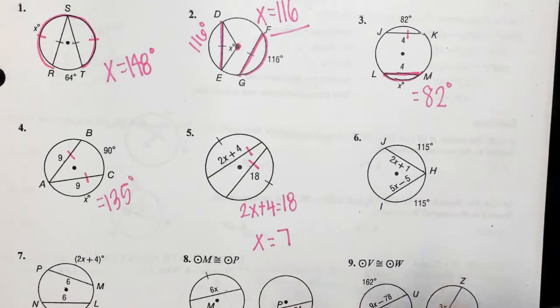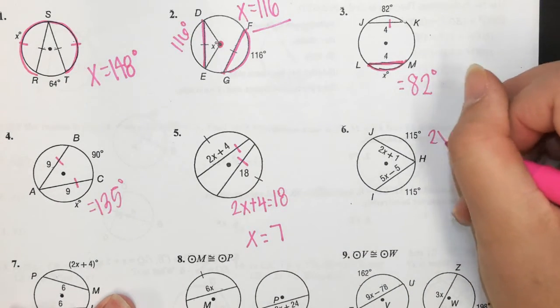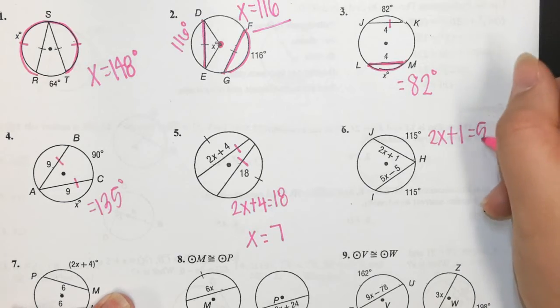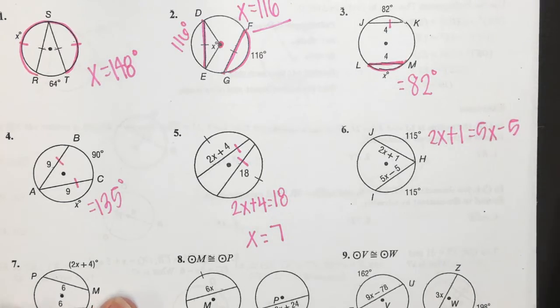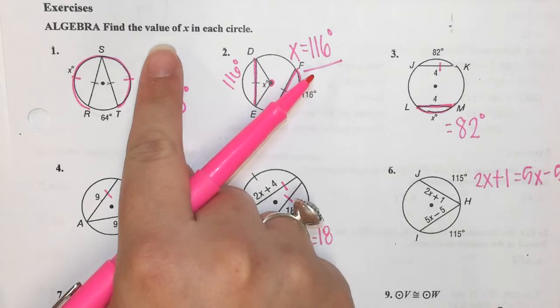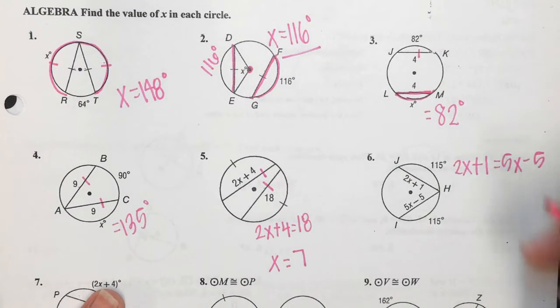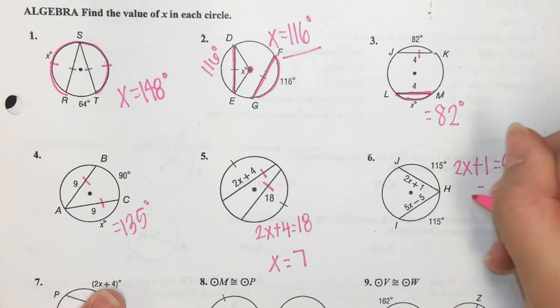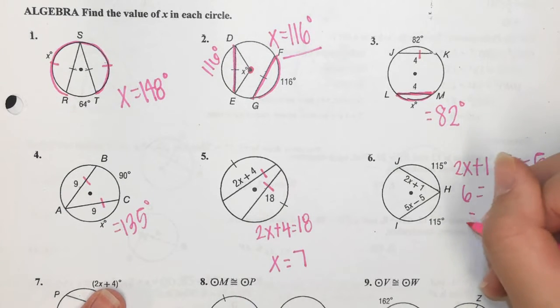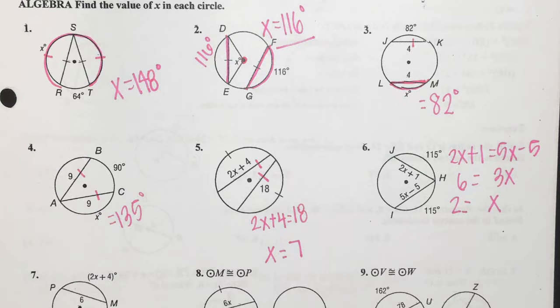Okay, for 6, I know the 2 outside arcs are congruent, so to solve for x, I can set these equal. And I know I'm solving for x because of the instructions right here. It said find the value of x for each one. Did y'all get 2? Good. Try 7, 8, and 9.